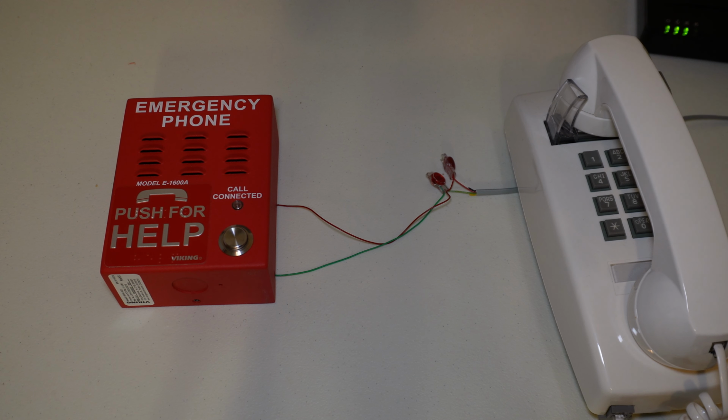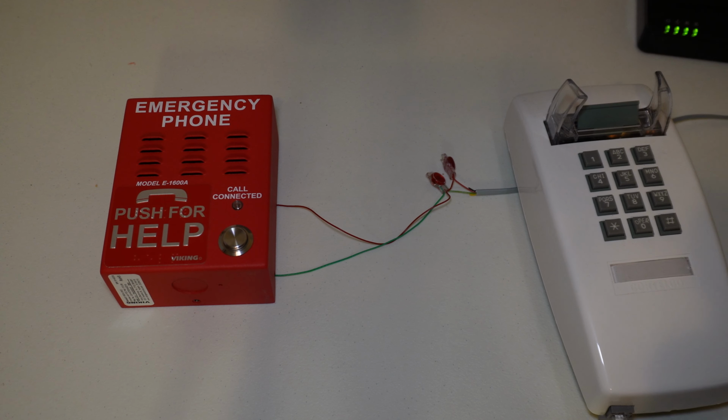Now the next thing that we need to do is go back into its programming, and then enter the central station phone number that leads to a central station receiver, and store that in memory location #05. That's what activates central station mode on this phone. So, back into programming.